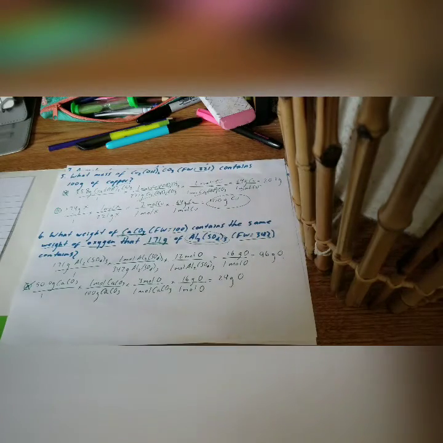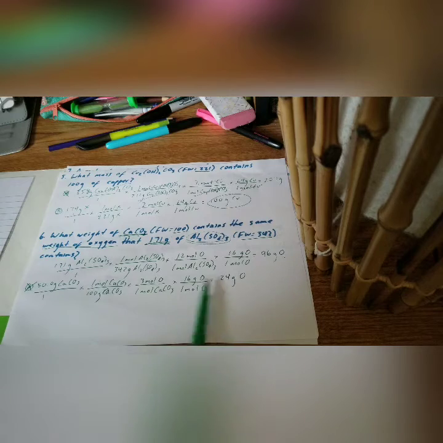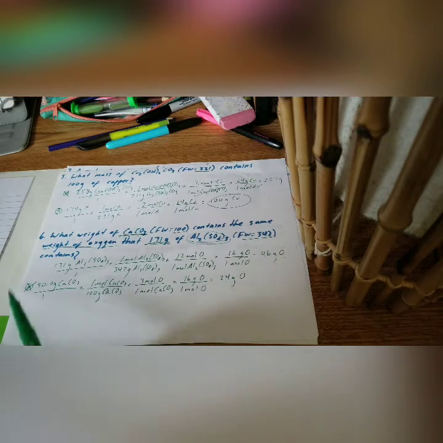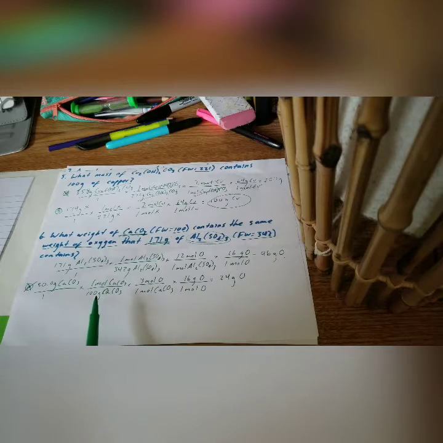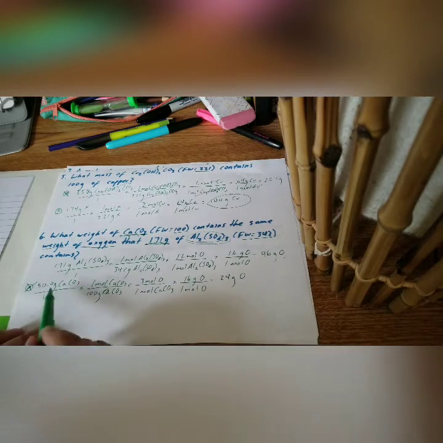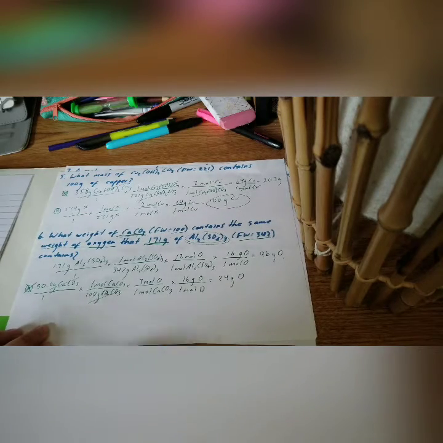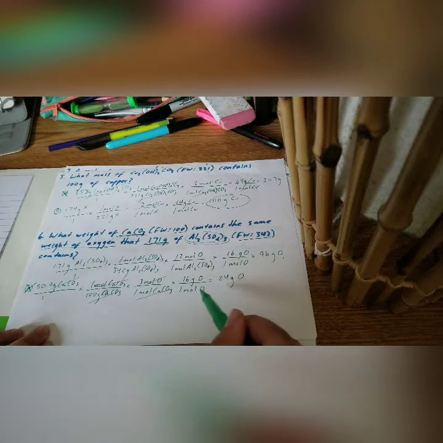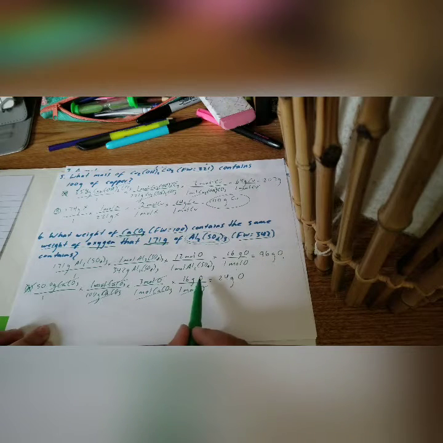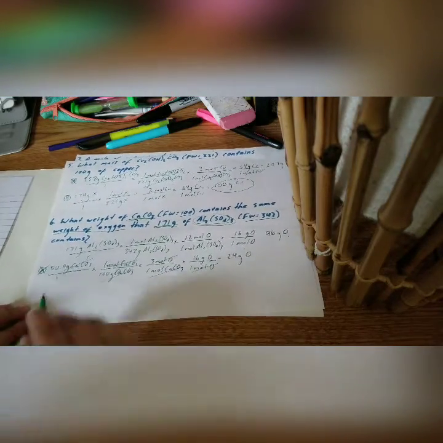Okay. Oh, and when you set this up here, this is called stoichiometry. Make sure that your units on the top match the units on the bottom. So grams of calcium carbonate, grams of calcium carbonate, moles of calcium carbonate, moles of calcium carbonate, moles of oxygen, so that we're left with grams of oxygen here. Okay, so we determined that it's not A.